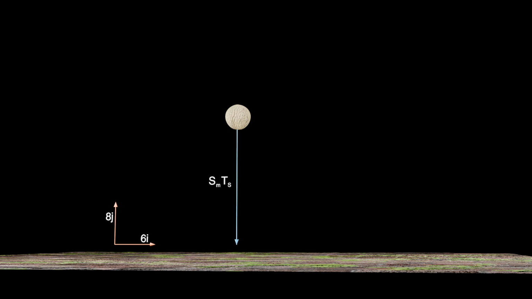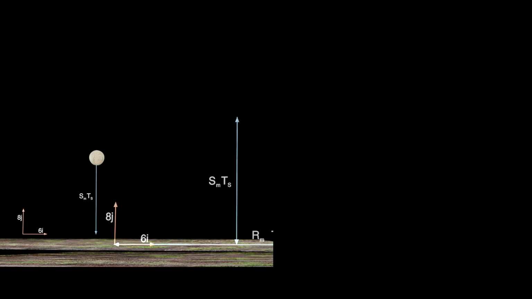Since motion in the horizontal and vertical directions is independent, we'll start by analyzing the vertical motion using kinematic equations. Next, we'll calculate the total flight time and use it to determine the total range. Just as in the previous section, we will use the displacement equation to determine both the maximum height the ball reaches and the time it takes to get there.